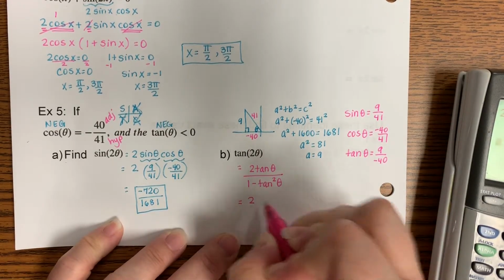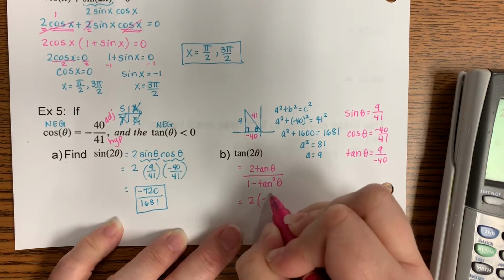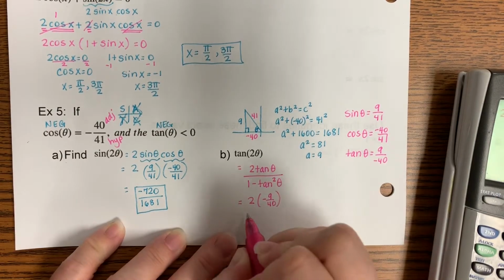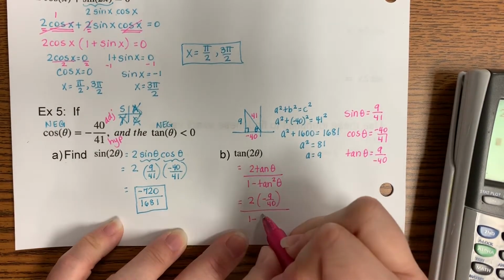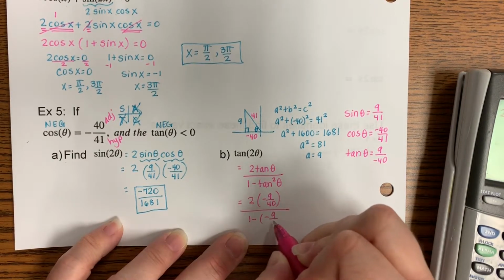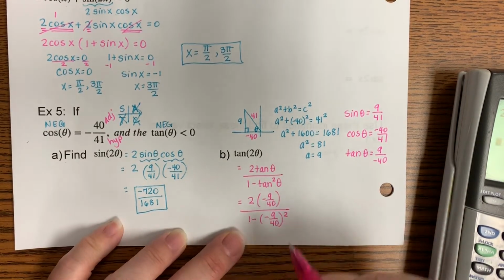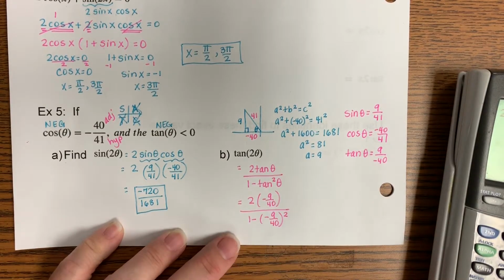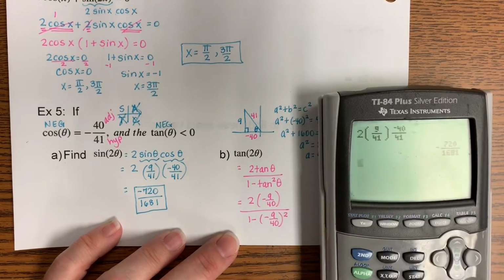So we have 2 times tangent theta. That one's going to be the negative 9 over 40. And then 1 minus, again, tangent theta is just negative 9 over 40, and whatever we have, we need to square that because of the square here. And you can use your calculator on all of this.